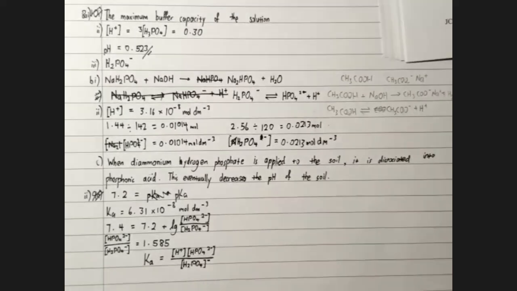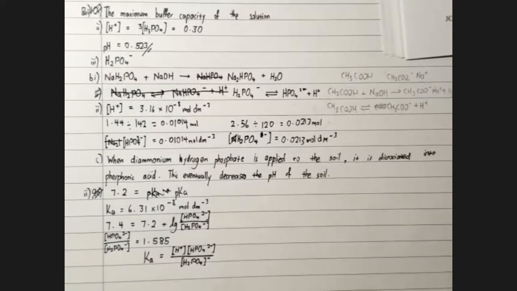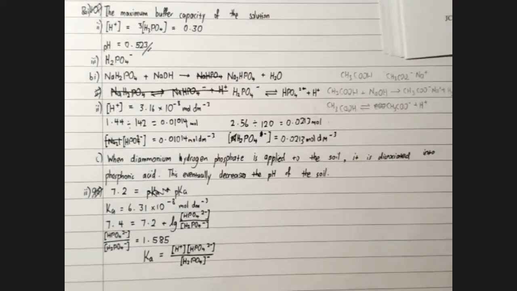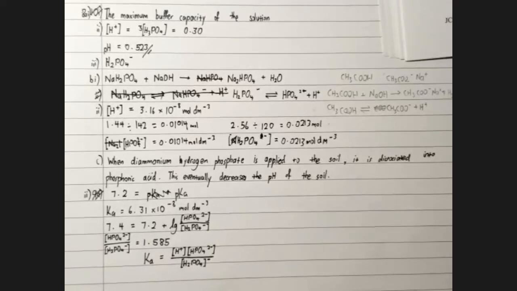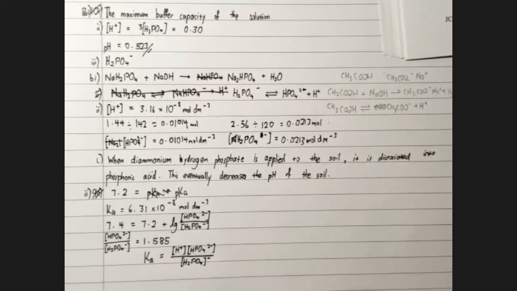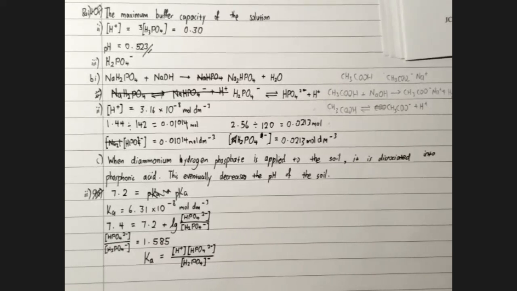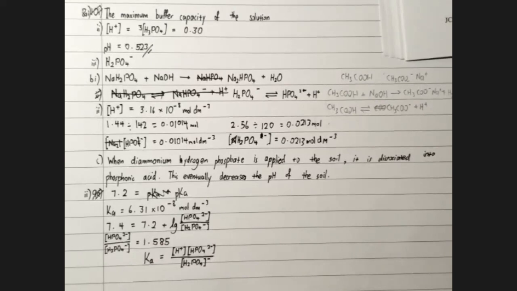Now let's look at our first reaction. How does our first reaction help? It turns the H2PO4 minus into HPO4 2 minus. Correct. So the first reaction will reduce H2PO4 minus and increase HPO4 2 minus. Is that what you need, or is that worsening the problem? It's what I need. Okay.